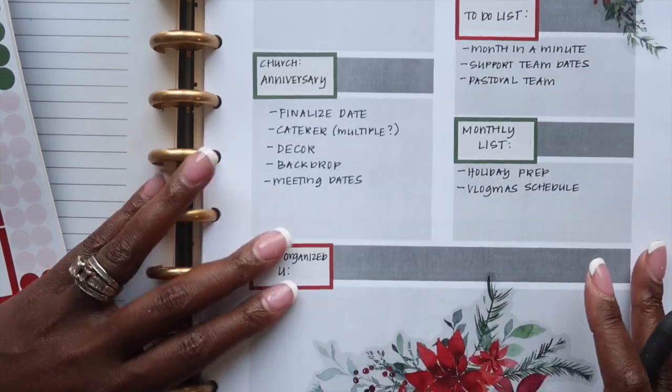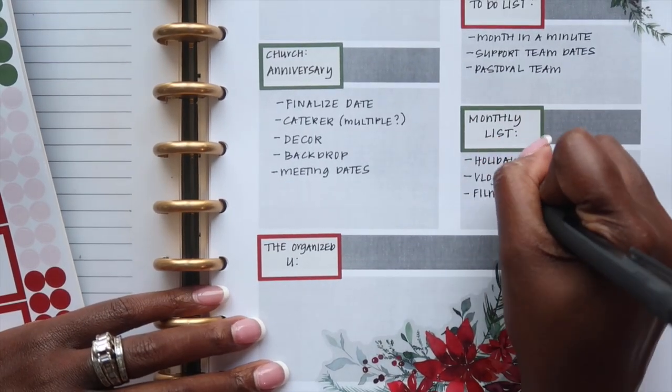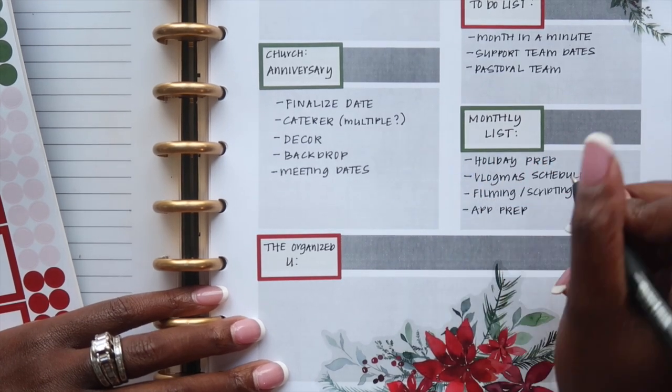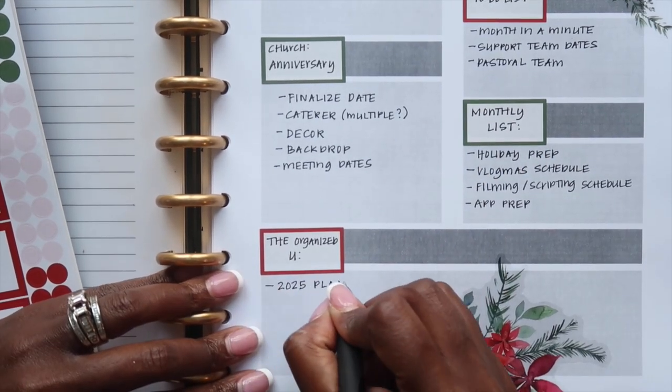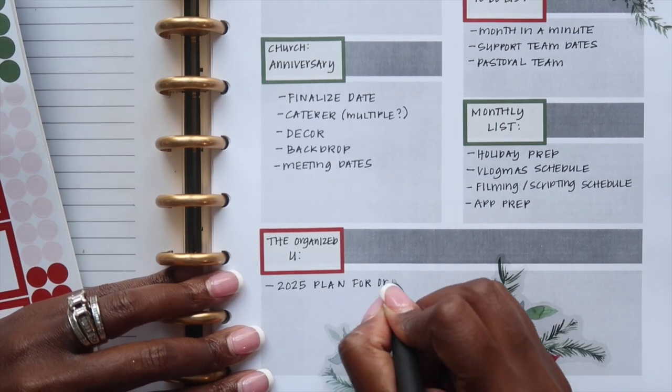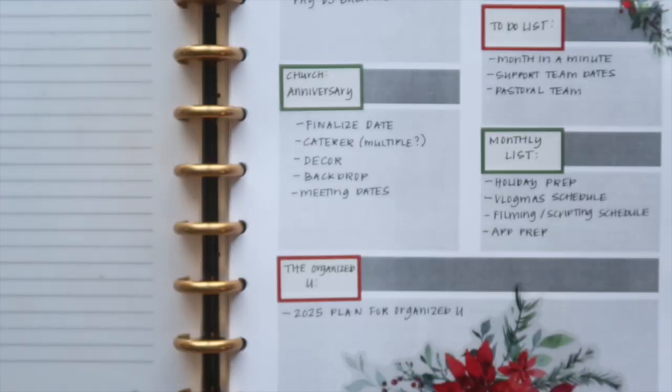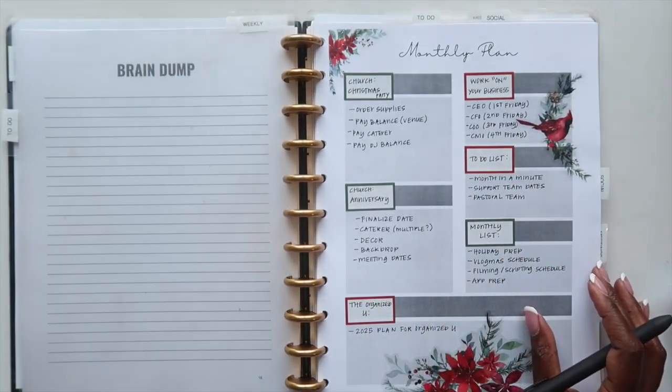And we do have a couple of events coming up for the church. We have our church's Christmas party that I am currently planning, and our church anniversary, which is at the beginning of 2025. And so I am going to be jotting down the different things that I need to do in order to prepare for both of those things.